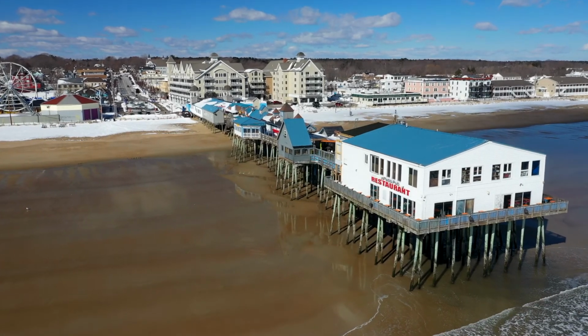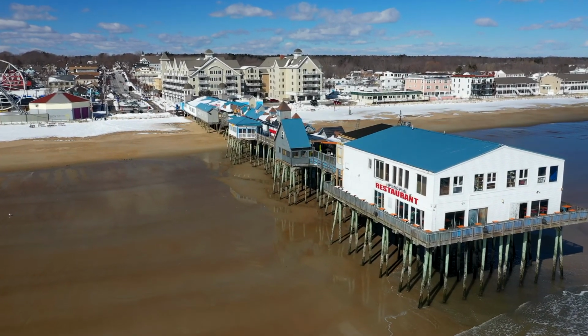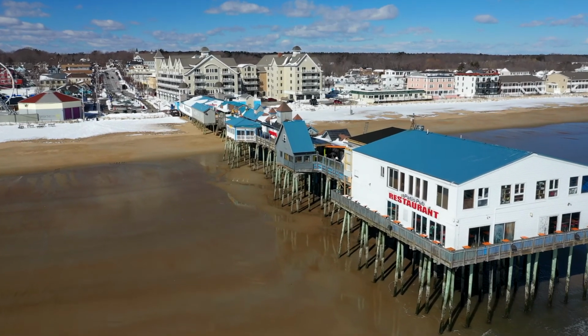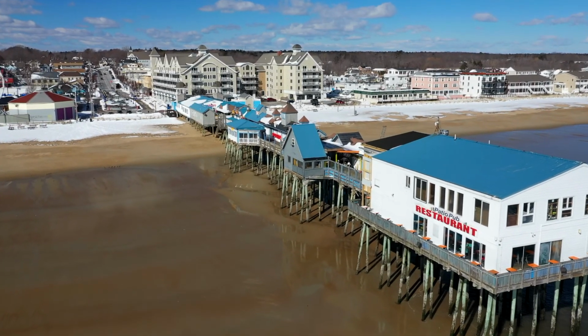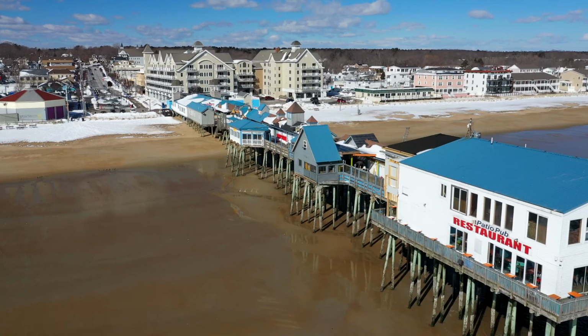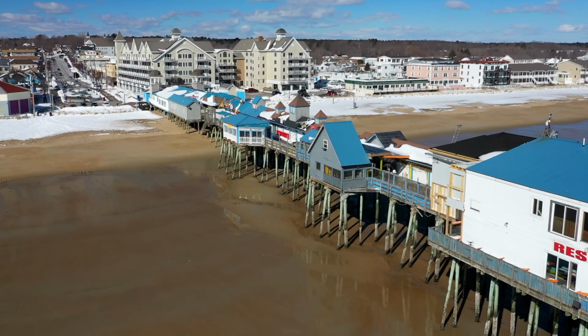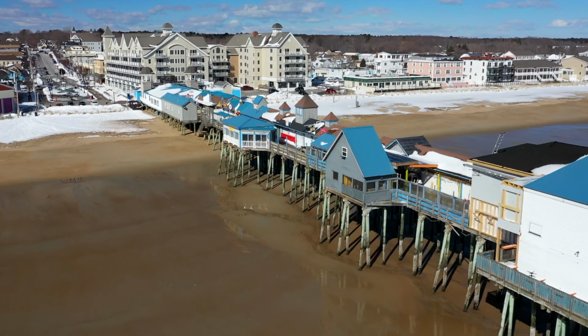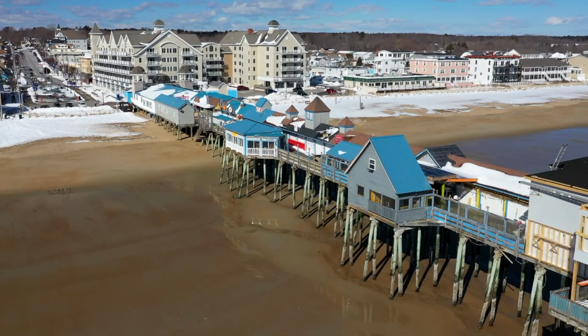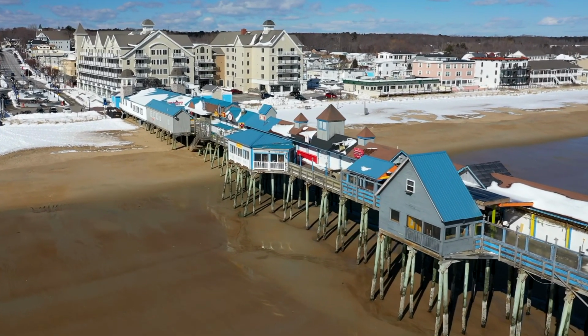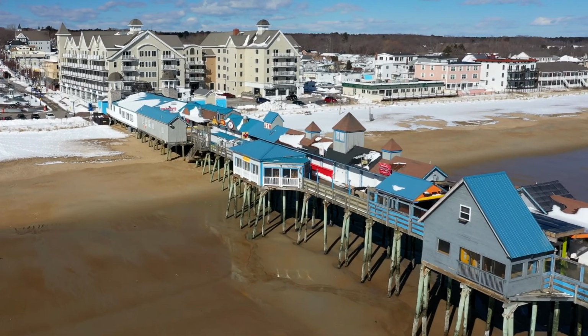This is a well-known location on the coast of Maine. This is Old Orchard Beach in winter. The pier extends out over the ocean. It's got restaurants and shops. In summertime, it's a very busy location, but right now it's not. So this was just convenient for me that there's not a ton of people on the beach. I don't have to worry about flying over anybody. You can see there's nobody there.